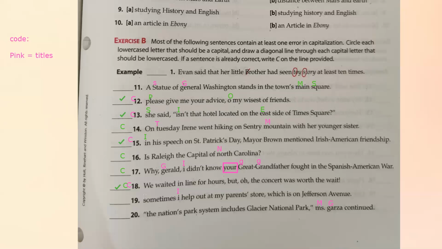Sometimes should be capital S. Sometimes I help out at my parents' store, which is on Jefferson Avenue. Good. And this T here should be a capital T starting off. And that is it.